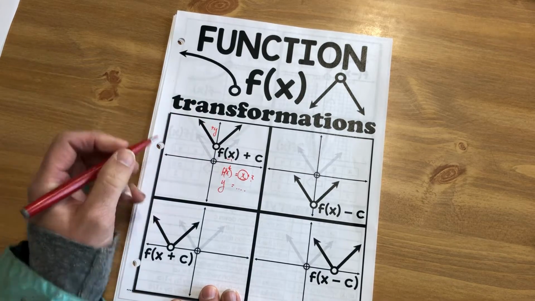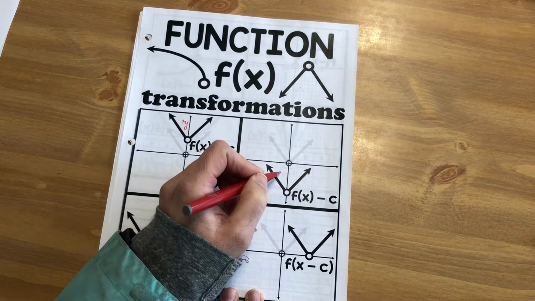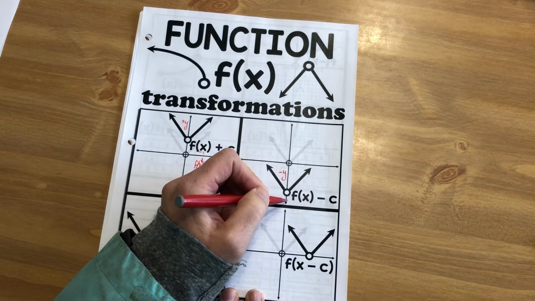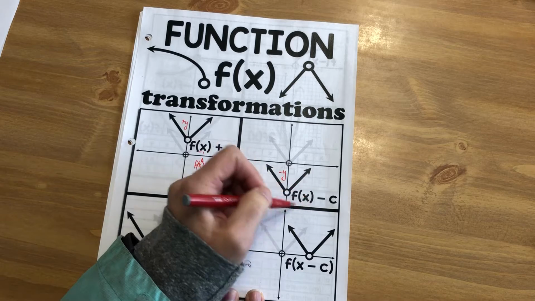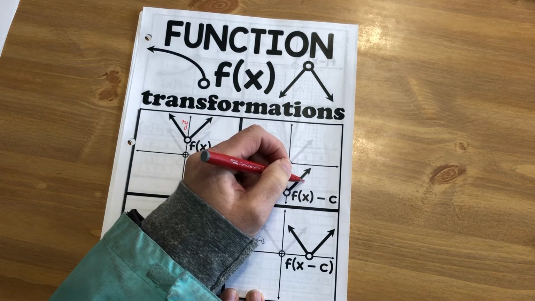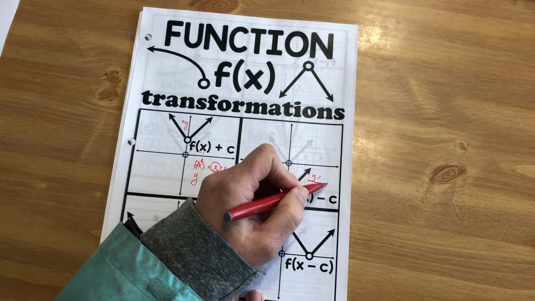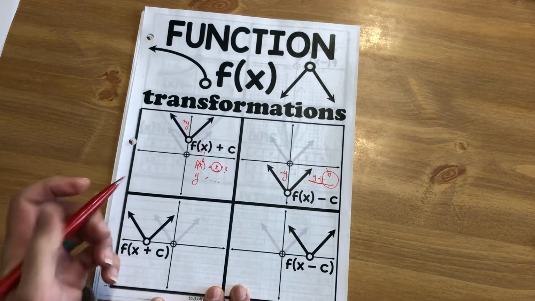So these are positive y's. A negative value moves it down into the negative values of y, just like with a linear equation. Remember, f of x is another way that we are writing the whole other part of that y equals equation. So we are dealing with the actual equation part here.